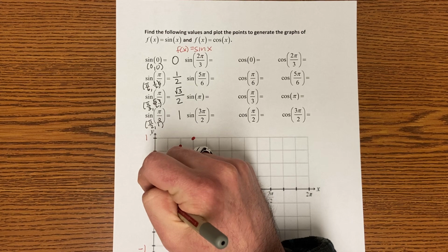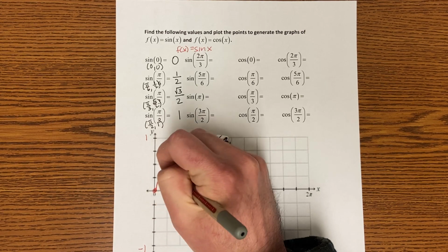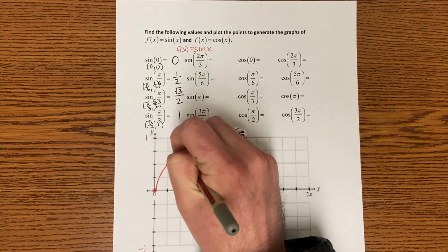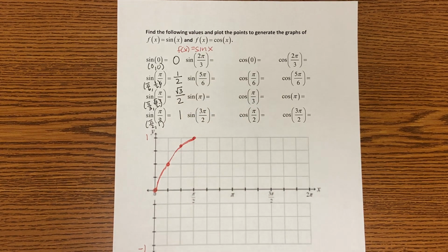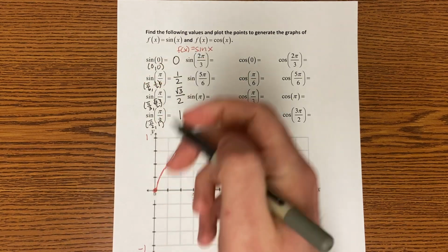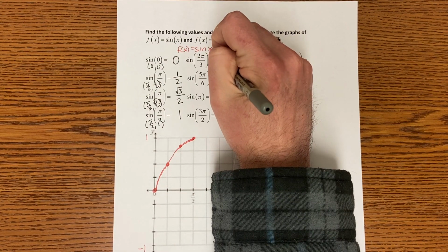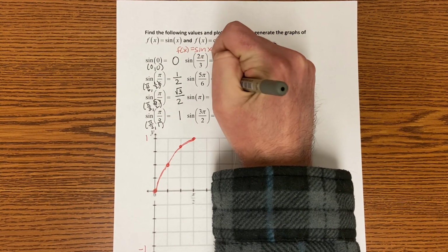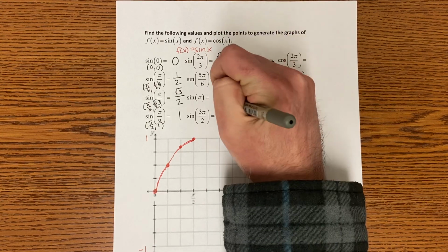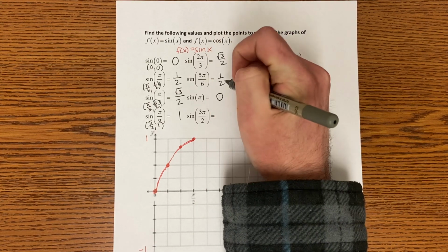So if you look at this behavior, it does look to be doing something like this, which we'll see generally how it does when we finish. So now we're going to go through the second quadrant and do the same thing in the coordinate points. 2 pi over 3, we're back at root 3 over 2. 5 pi over 6, back at 1/2, and at pi, we're back at 0.